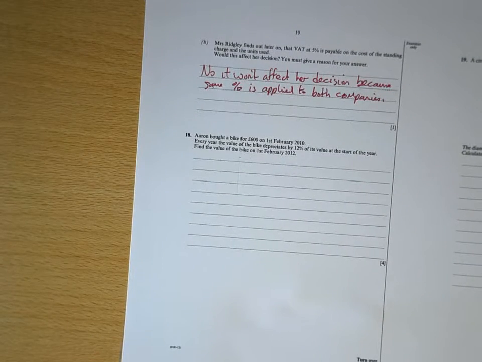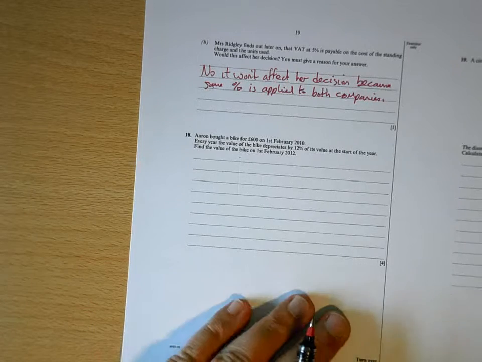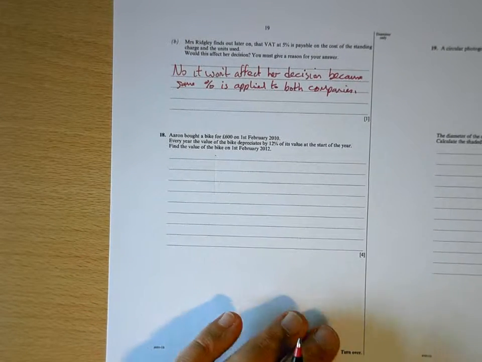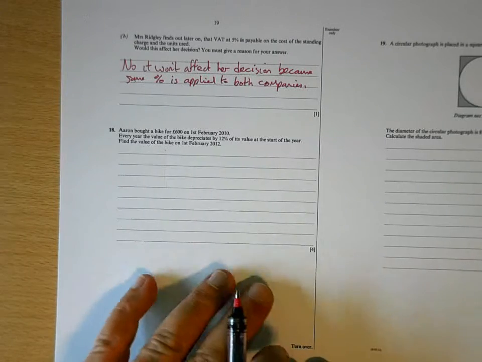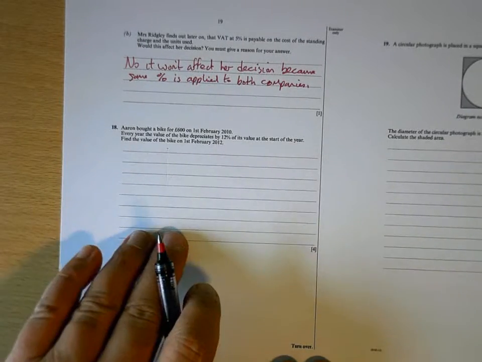Compound percentages. Again, there's a chunk of work on compound percentages in the topic area. Two ways of going about it. I think at foundation tier, the method I'll show you now is the most straightforward.